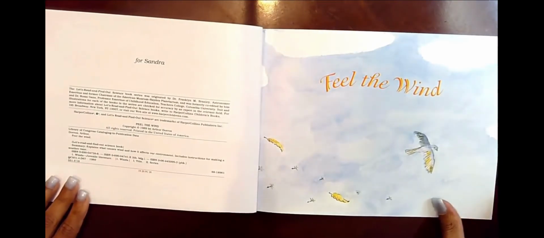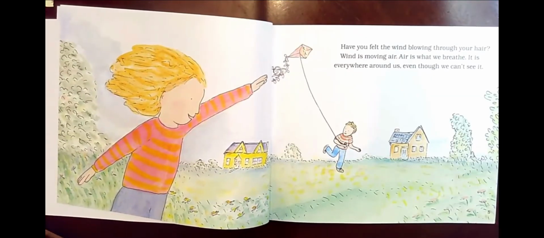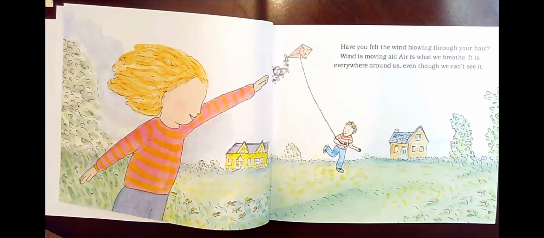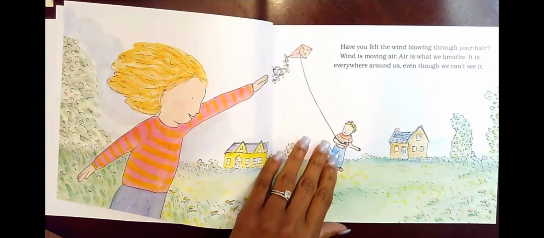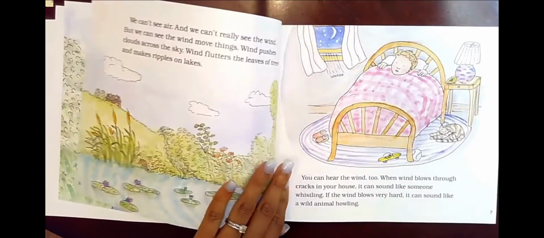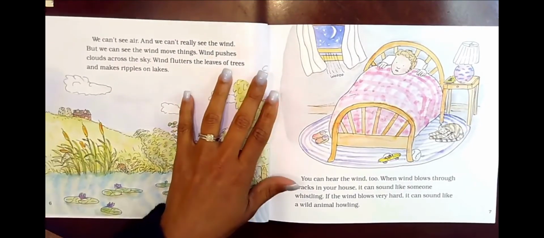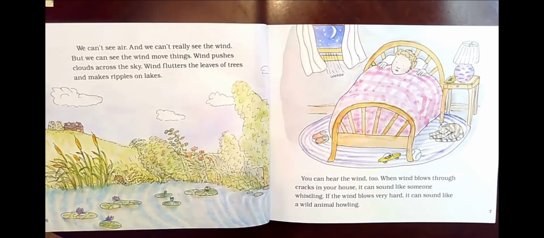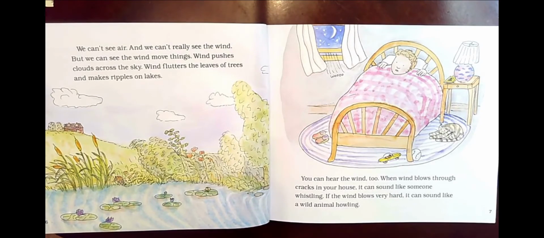Feel the wind. Have you felt the wind blowing through your hair? Wind is moving air. Air is what we breathe. It is everywhere around us, even though we can't see it. We can't see air, and we can't really see the wind, but we can see the wind move things.